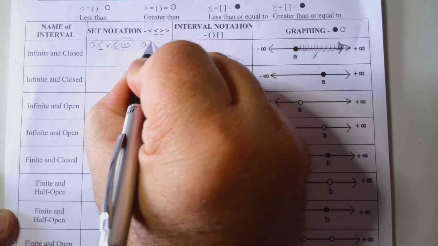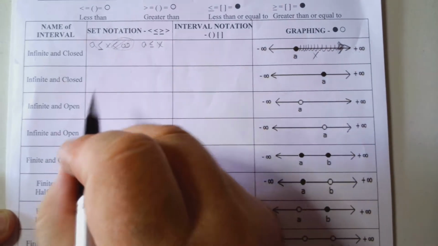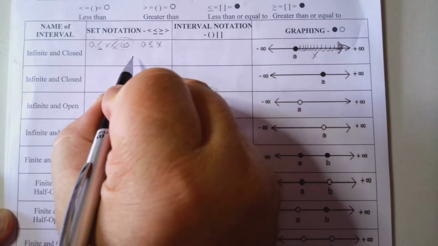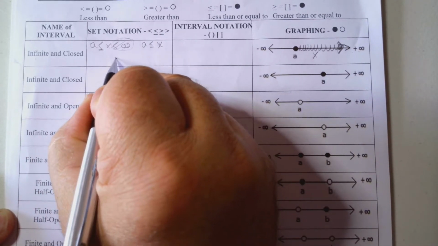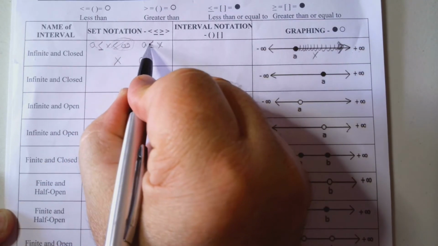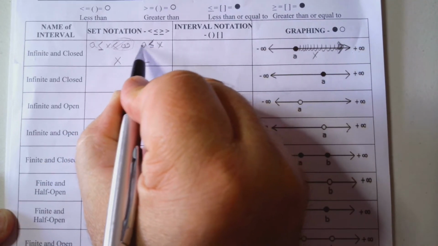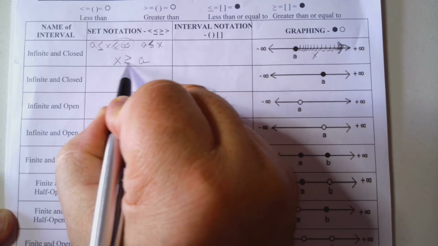So I have a is less than or equal to x. But what we normally want is x to be on the left. So we can flip the inequality, but be very careful. It has to still point to the same thing. So this one's pointing to a, so it has to point to a.